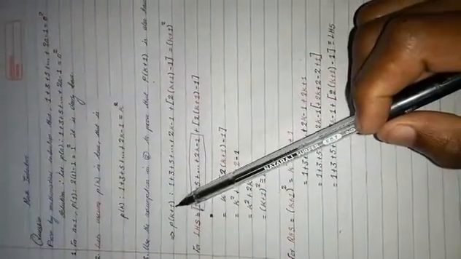Hence we have proved the mathematical induction, that P of k plus 1 is also true.